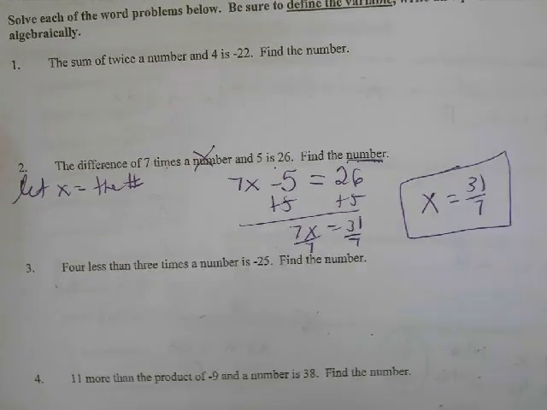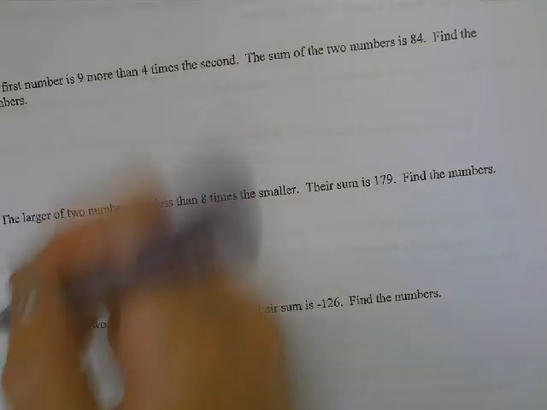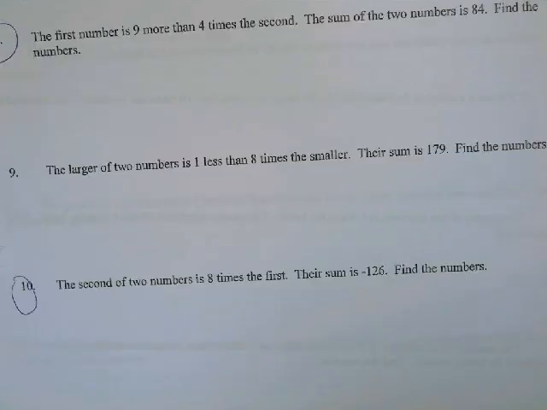Okay? You are going to do 4, 6, 8, and 10. Do your best. Write the let statements. Raise your hand if you have questions.